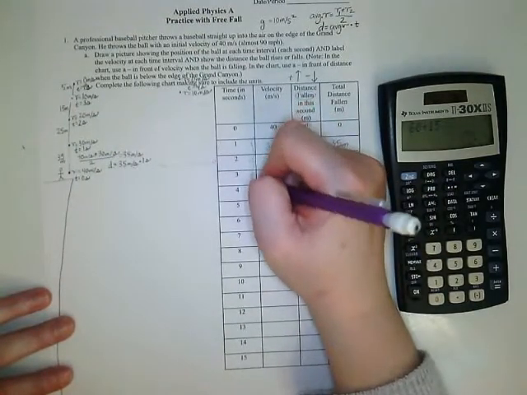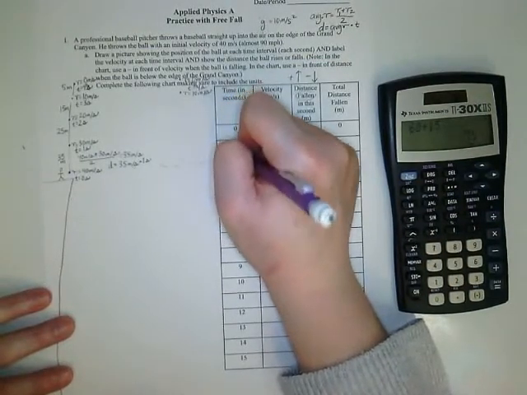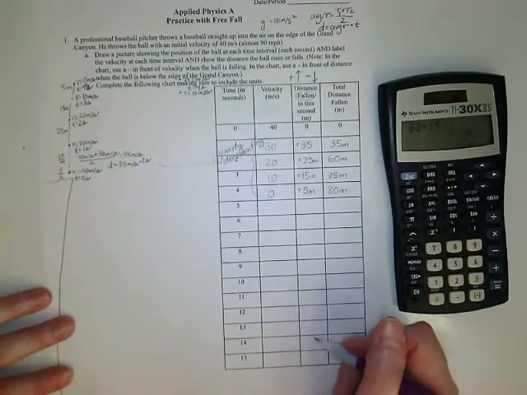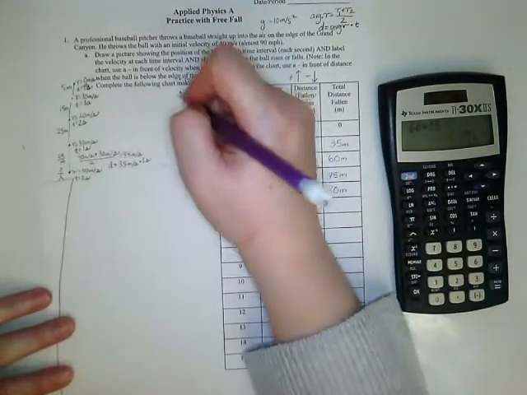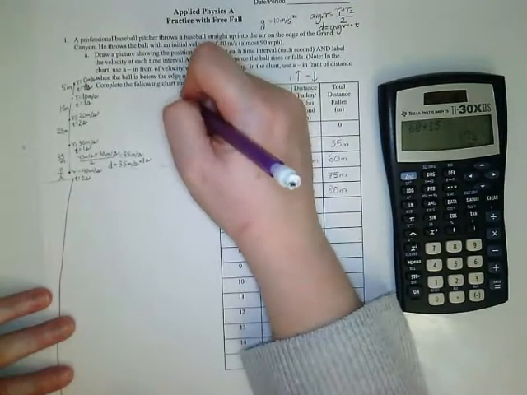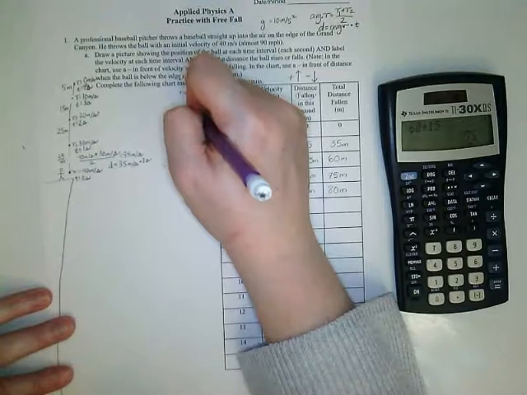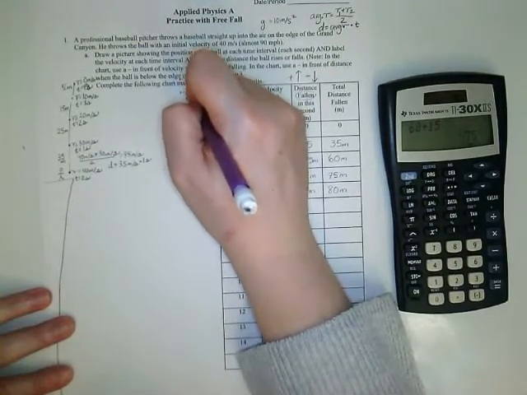Here, gravity was decelerating it because gravity was acting downward and the ball was moving upward. Now gravity is going to accelerate it. So we're going to have 10, okay? Our next one is going to be at 20. And this was a time of 5 seconds.